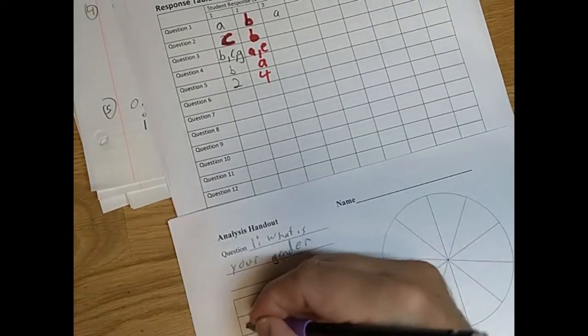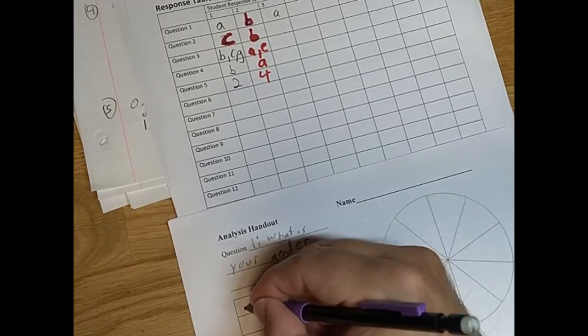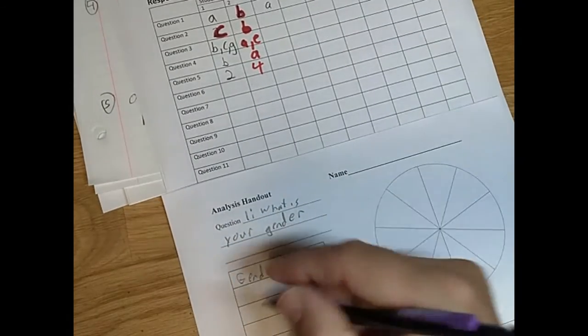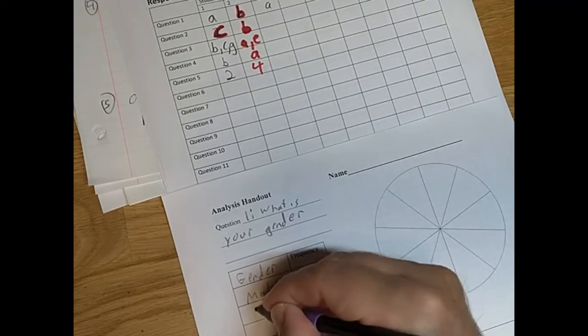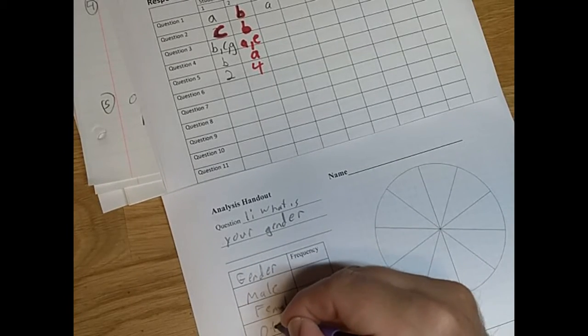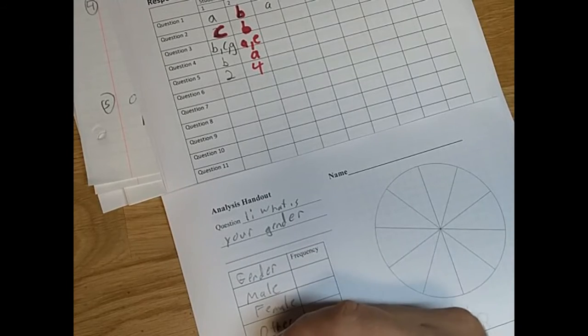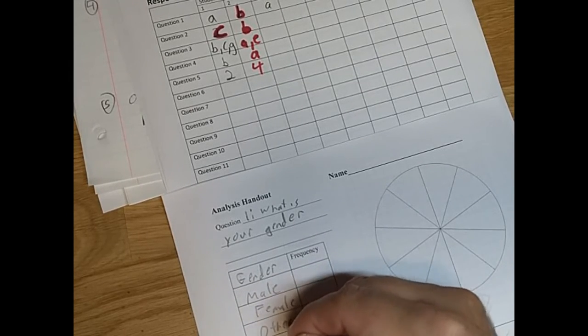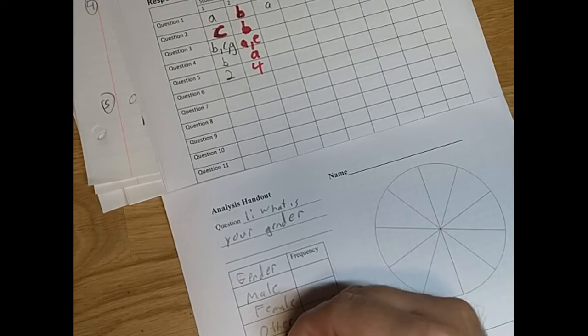Okay, I had a few choices. So this was gender here. And I had a couple choices. I had male, female, other, or prefer not to say. So I fill it in.